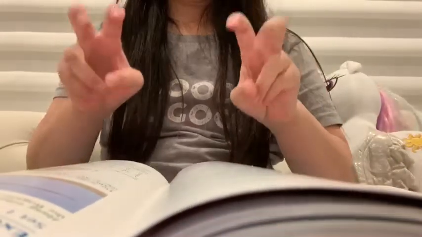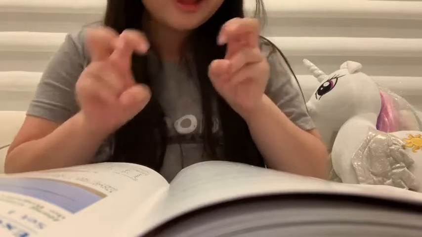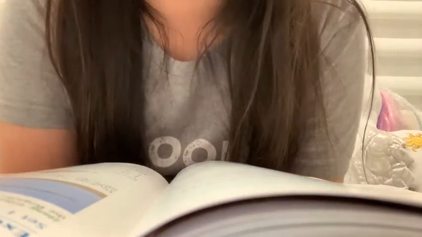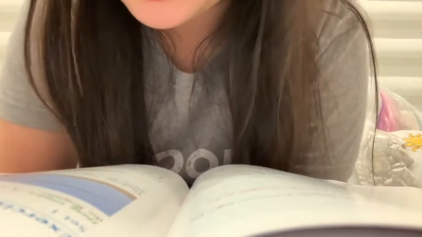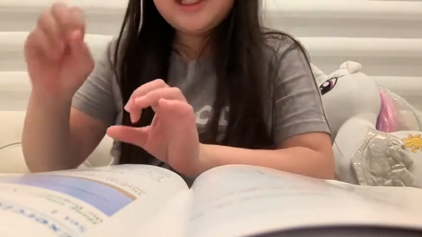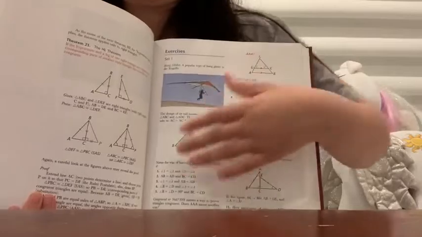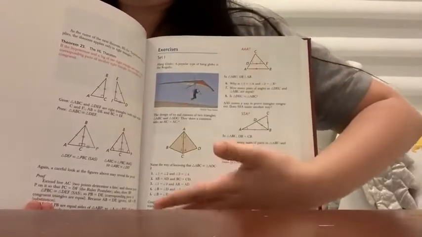Set 1 is the hang glider set. A popular type of hang glider is the Rogallo, and then I'll show you the picture in 1 minute. Well, you guys already see it, but the design of its sail consists of two triangles, triangle ABC and triangle ADC. They share a common side, so AC equals AC, and next to the second AC there's a little star. I'll show you. So see, that's the photo, and then down here is the photo when it's not actually on a hang glider.